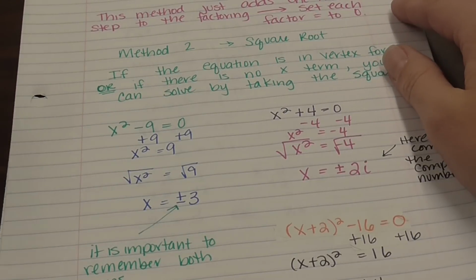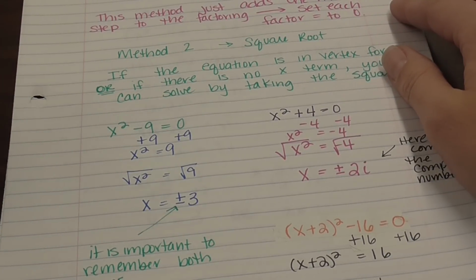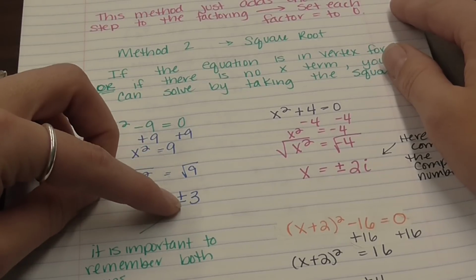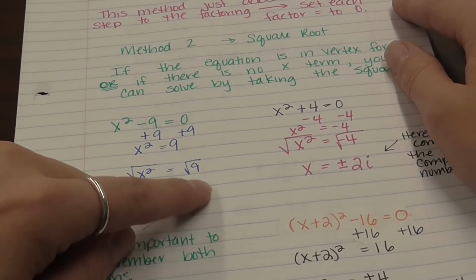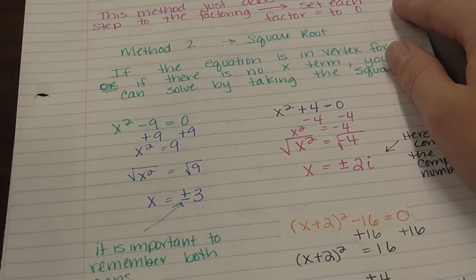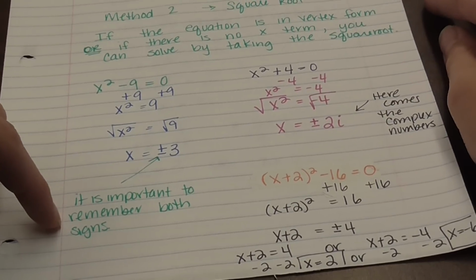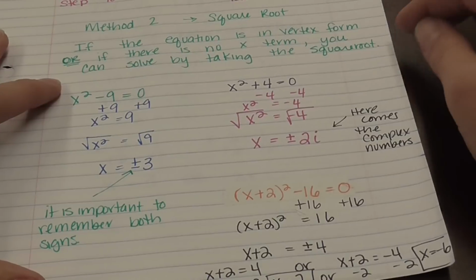Now think about that. If I had x plus 3 and x minus 3, and I set each one of those equal to 0, I would get a positive 3 and a negative 3. So this one number with the sign in front of it represents two numbers, positive 3 and negative 3. It's important to remember those signs because these often do have two solutions.